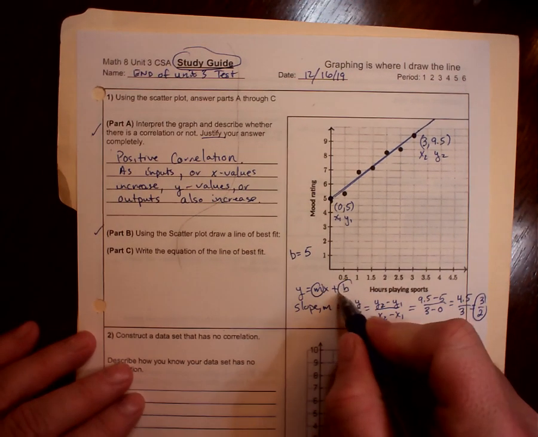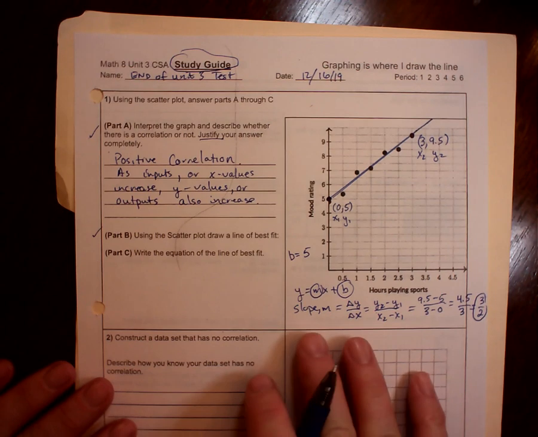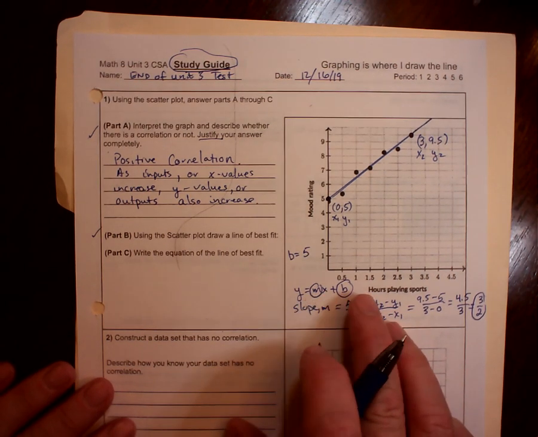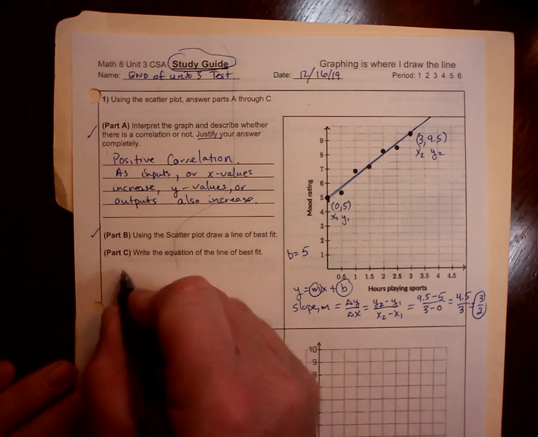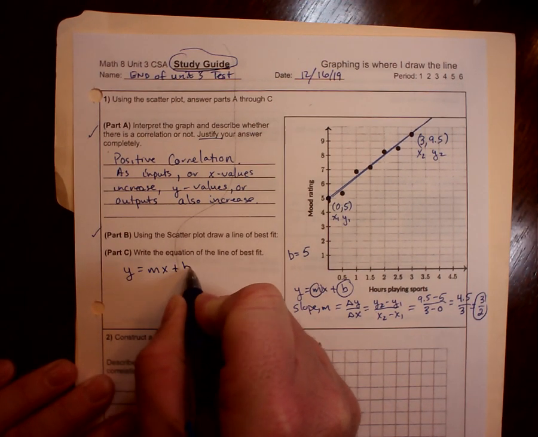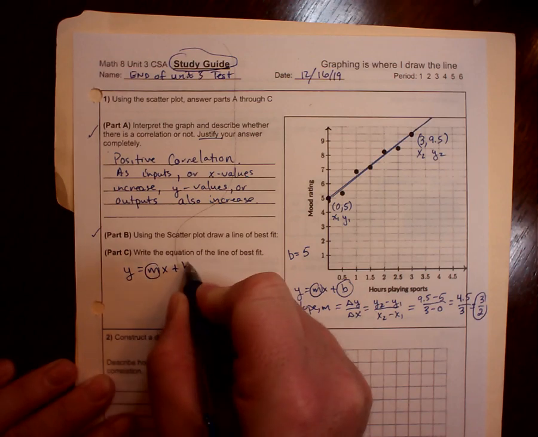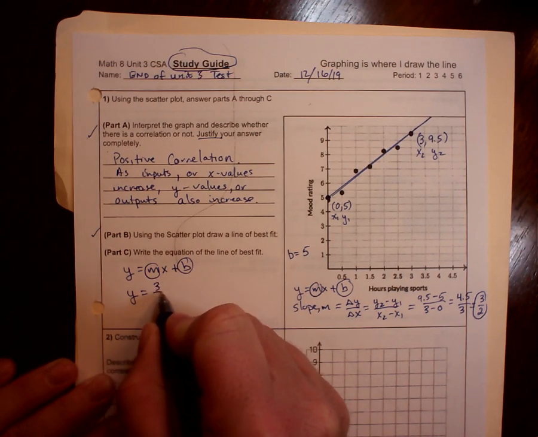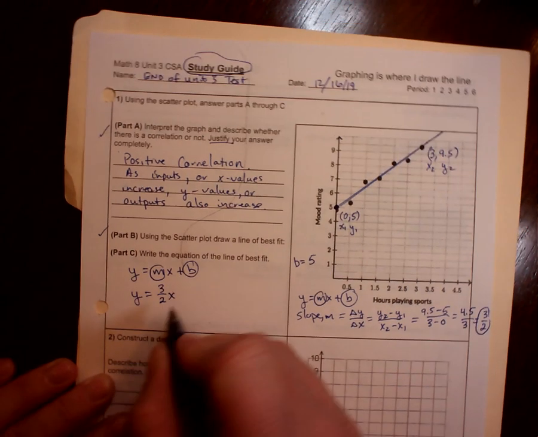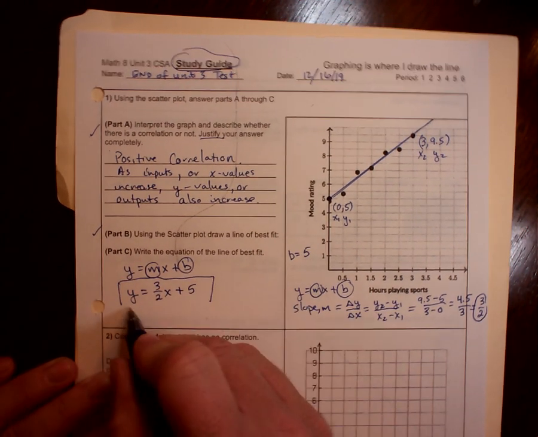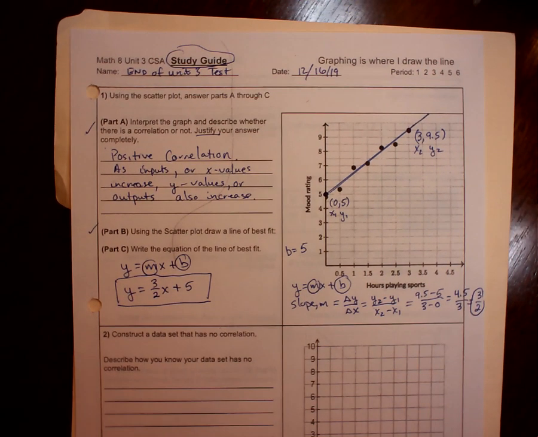And that's this part of the equation. So just like we did with marble slides, you're only looking for the slope m and the y-intercept b. So now we can write the equation y equals mx plus b, and we're going to put in for m and put in for b. y equals 3 over 2x plus 5. I'd like to put a rectangle around my answer.